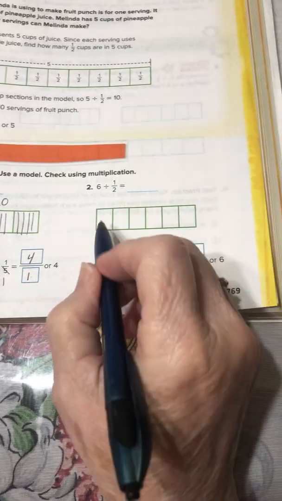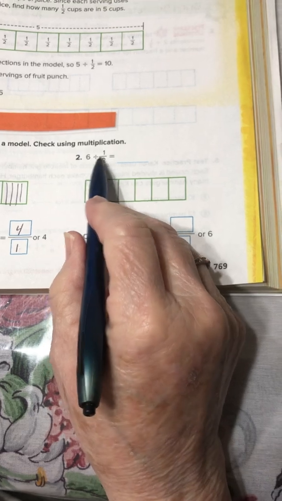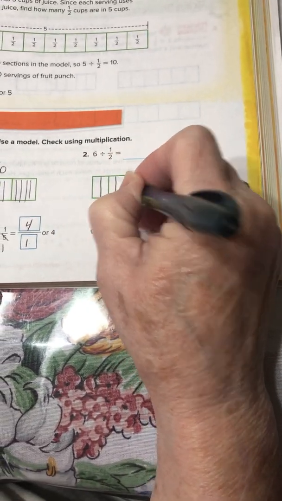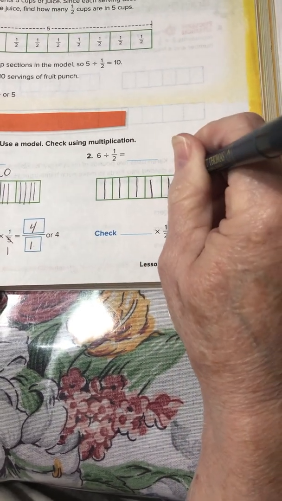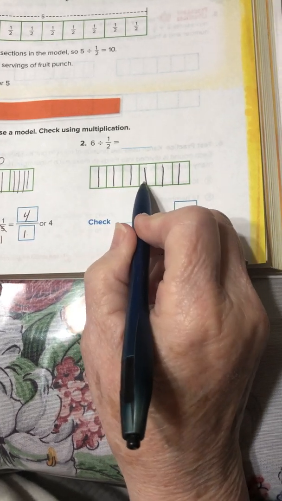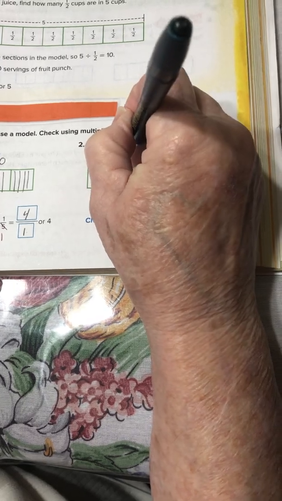Let's look at number 2. We have 6. We're going to divide each one in half. Let's count. 1, 2, 3, 4, 5, 6, 7, 8, 9, 10, 11, 12. 12 should be our answer.